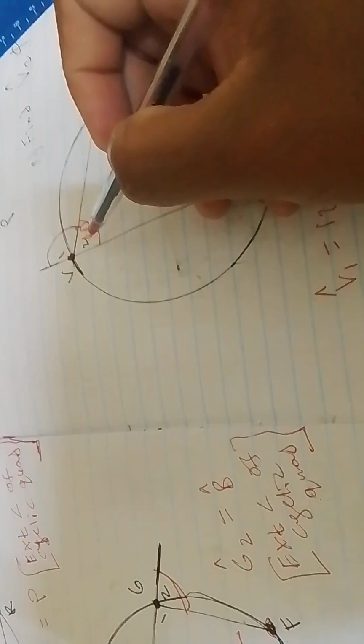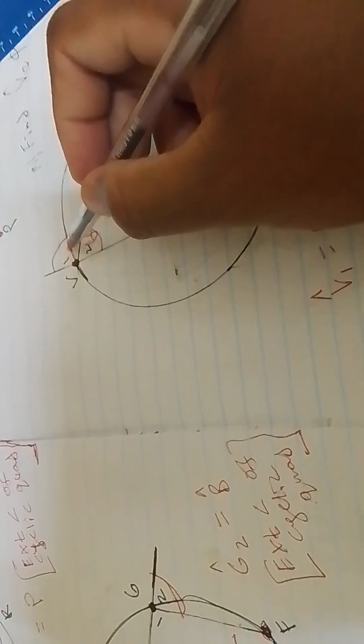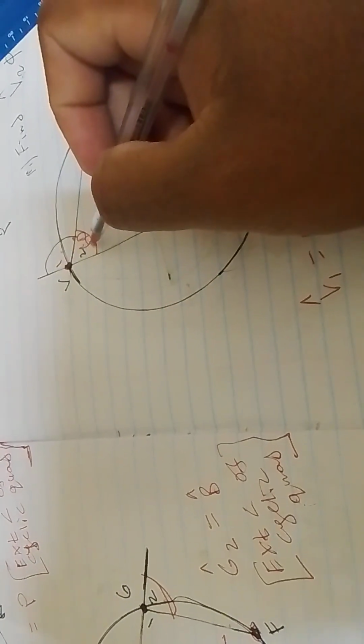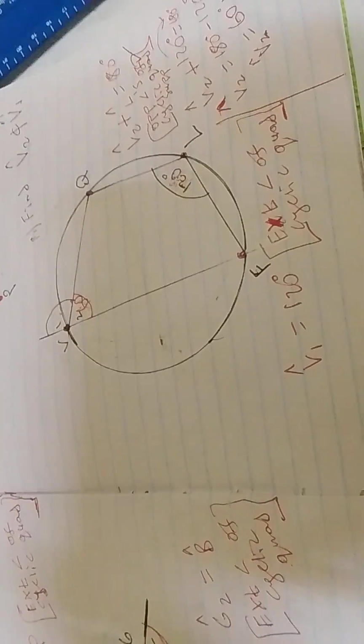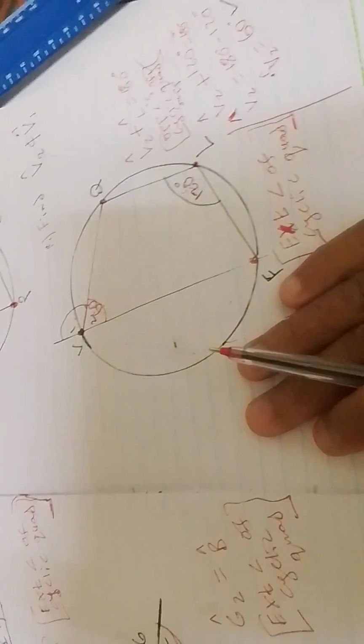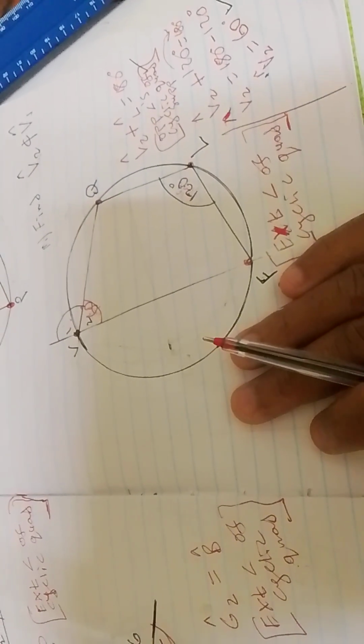Okay, someone can also use a straight line to say if this one is 60, obvious this one can be 120 because 120 plus 60 is 180. You can still use a straight line there, another method. So that is the application of this theorem. It's how we apply it.